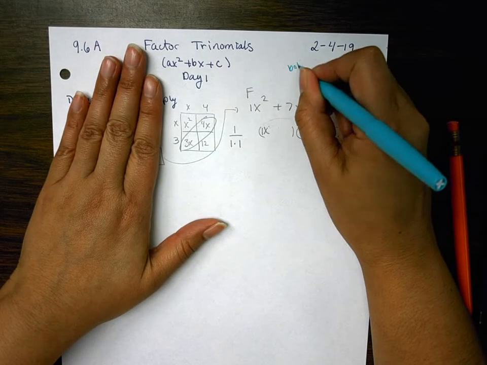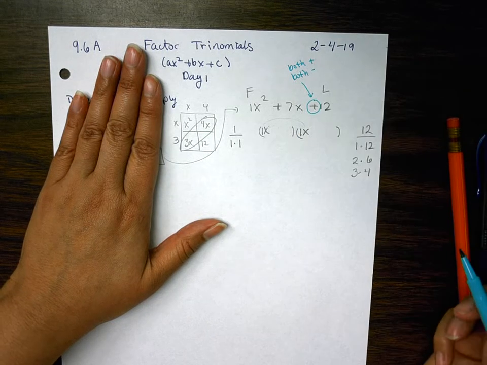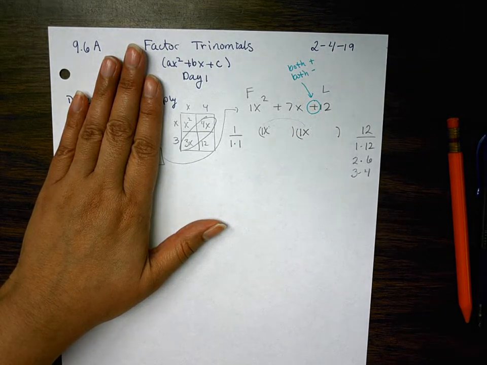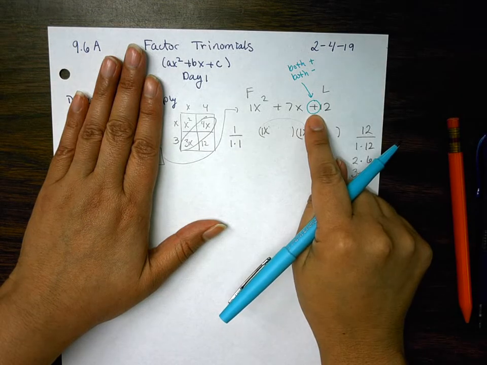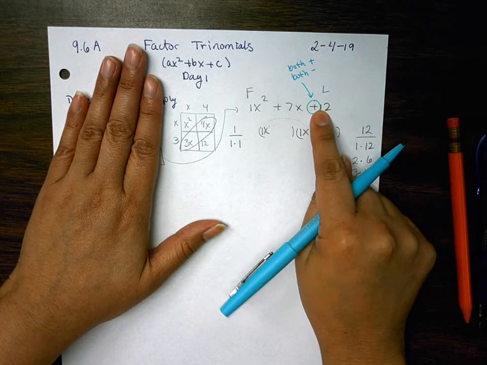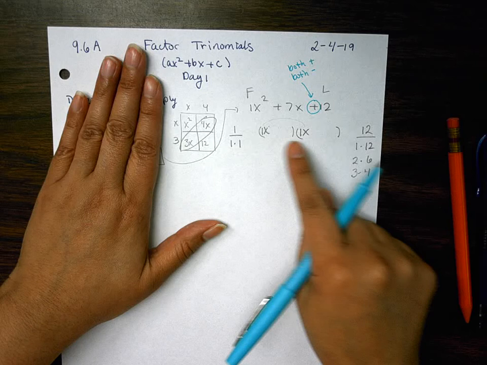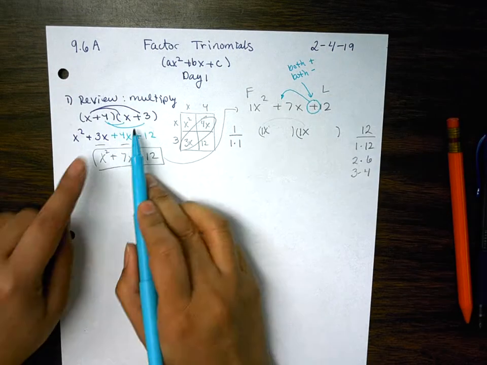All right. The only way to multiply to a positive number is if they are both positive or both negative. Do you agree either way, if I multiply a positive times a positive or a negative times a negative, it's going to end up being a positive number, yes or no?